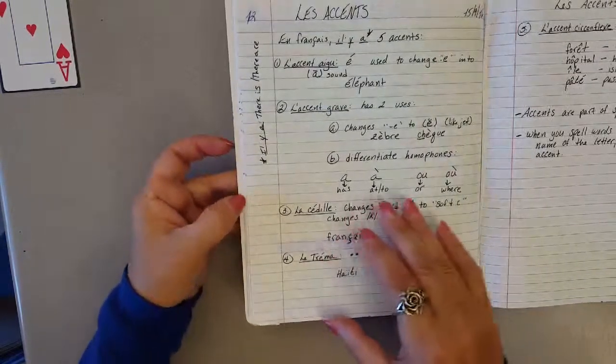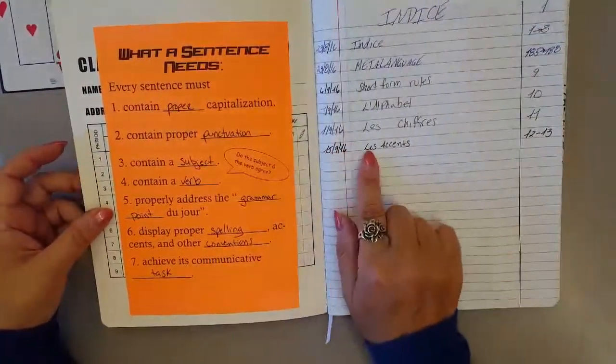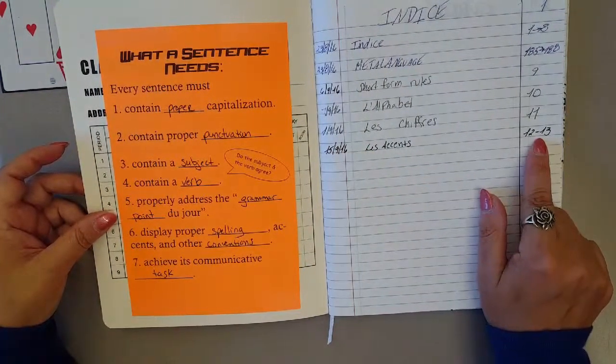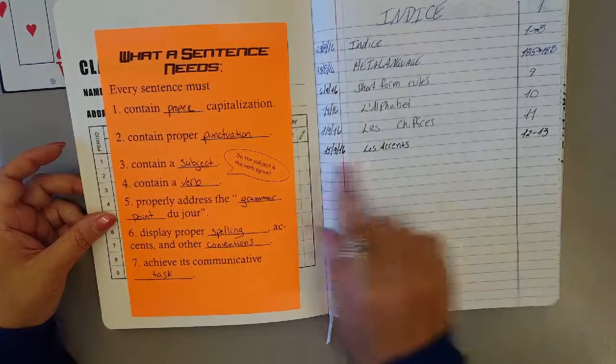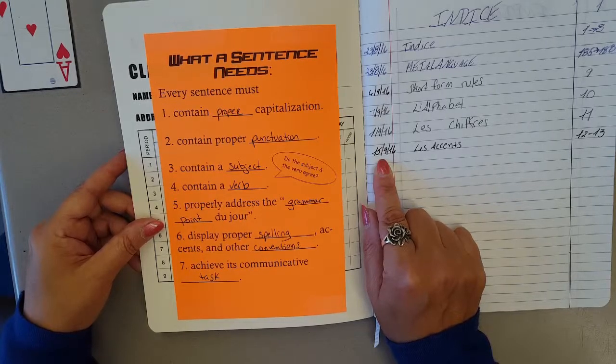Now, comme toujours, s'il vous plaît, tournez à l'indice, turn to the index, and add les accents à l'indice, page 12, 13. Et comme toujours, la date, so always the date, and please make sure you are using the date that is appropriate for you.